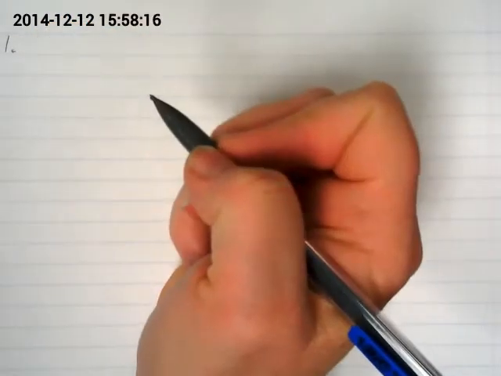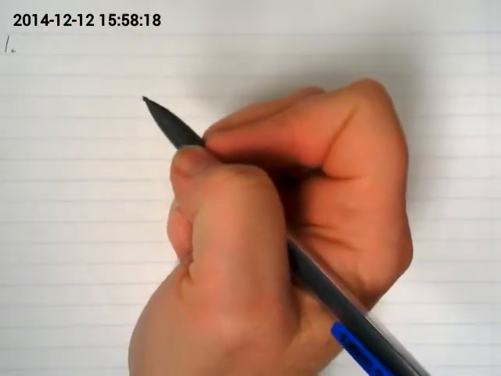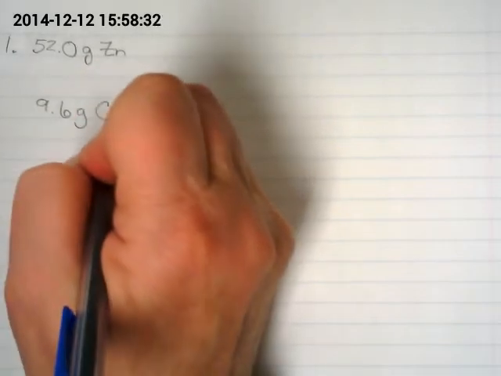If you notice on your worksheet, empirical formula number 1 says find the empirical formula for each of the following substances. And we have 52.0% zinc, so we're going to change that to grams of zinc. We have 9.6% carbon, so we're going to change that to grams of carbon.